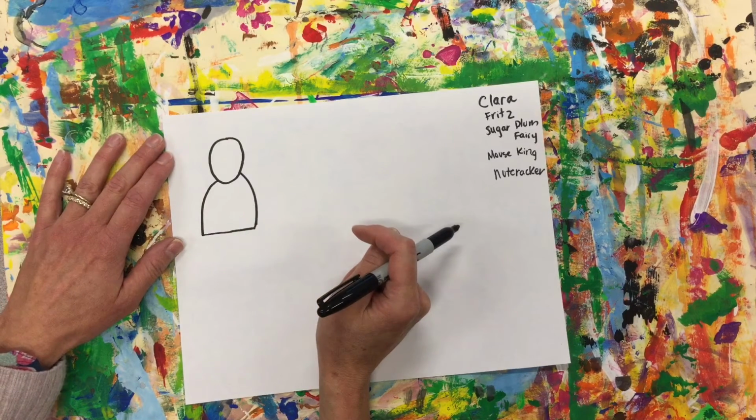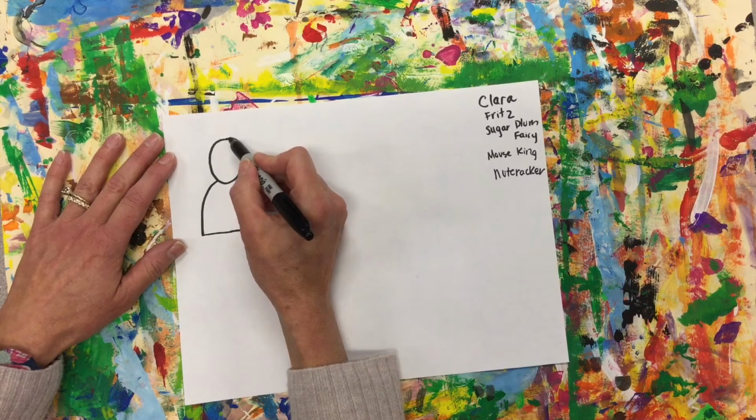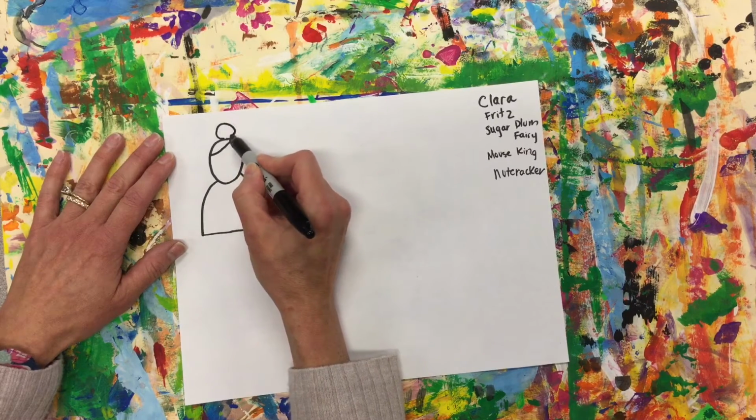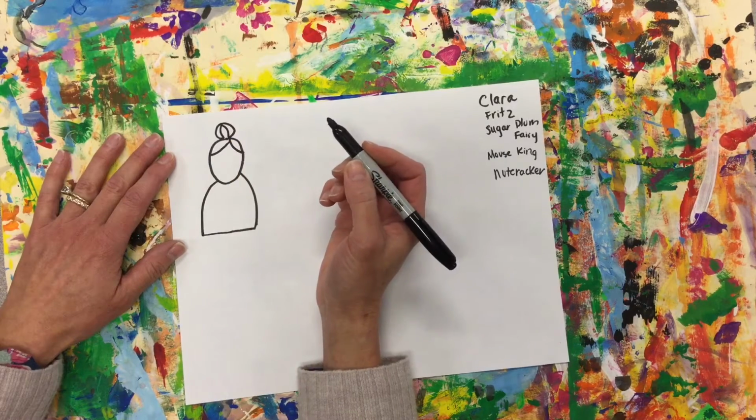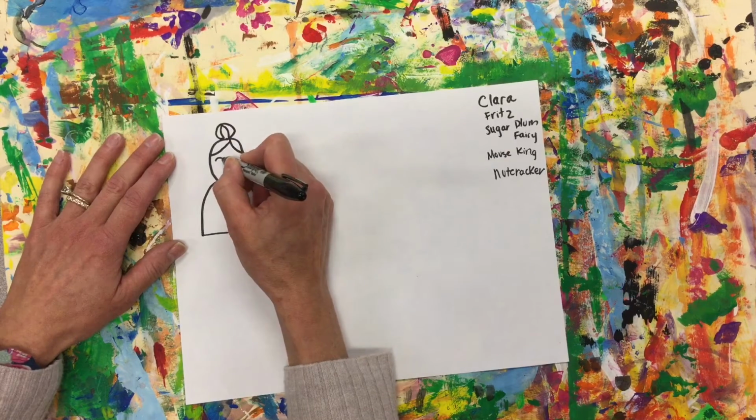Now if I was turning this into, let's say, the Sugar Plum Fairy, I could add some hair, and maybe I'll add a bun on top of their head, because ballerinas usually have their hair in buns. I could give her a face.